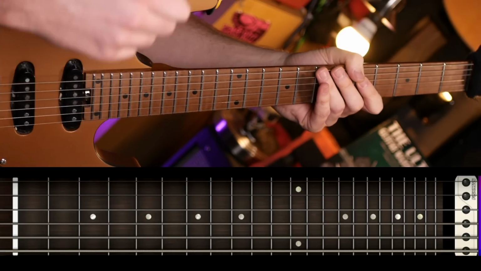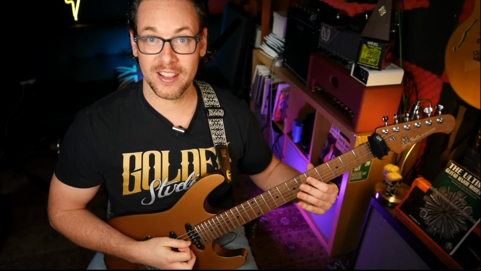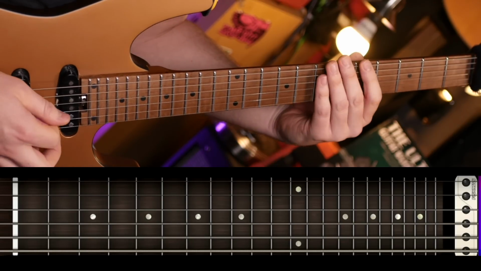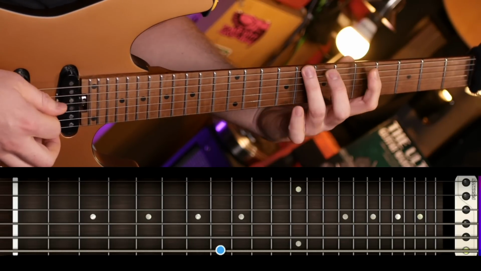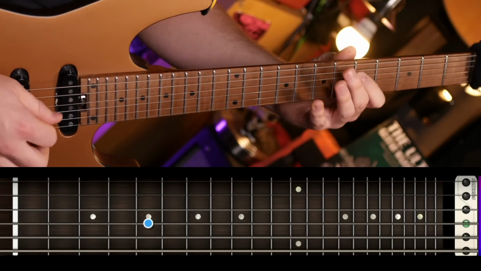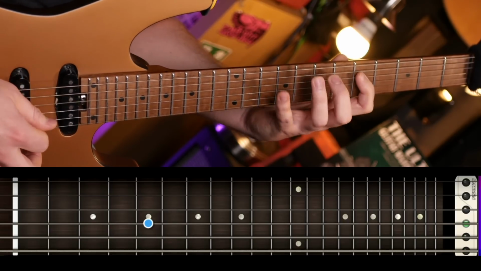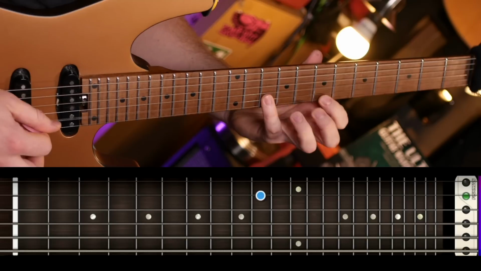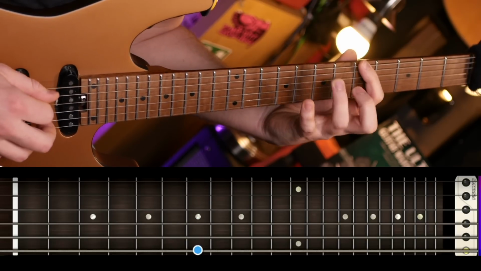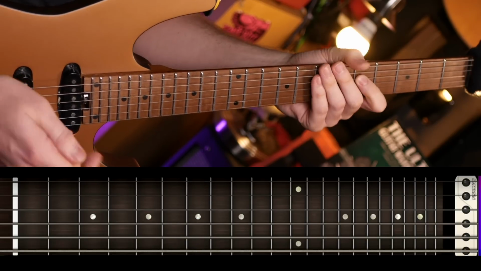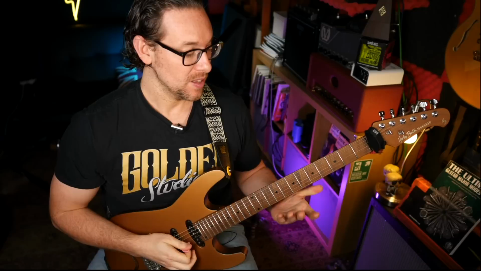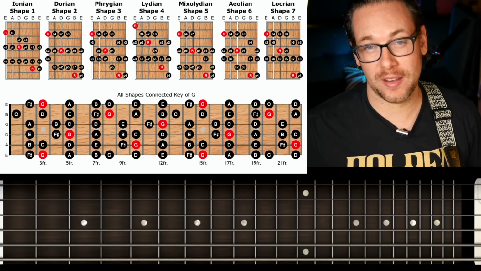And what you can do to ensure that you're seeing it as still being G major is find the root note. So in this position, we've got to go from the A, B, C, D, E, F sharp, and the G is on the D string. So you could play something like this. And then end on your G note, just to confirm in your head you're seeing this shape as G major, shape number 2. Then just do that same idea for all 7 shapes.